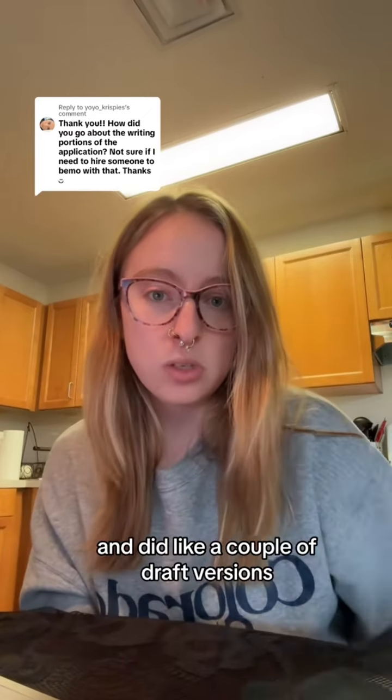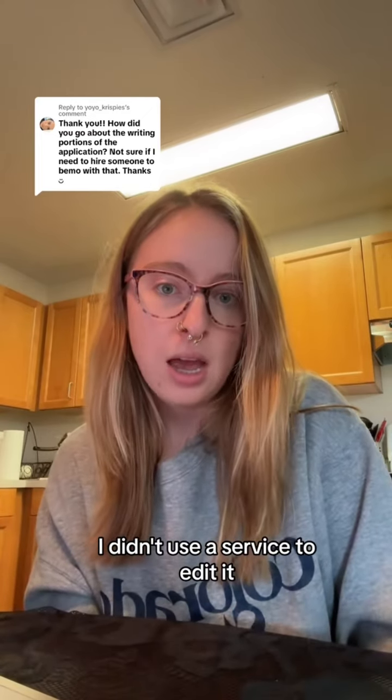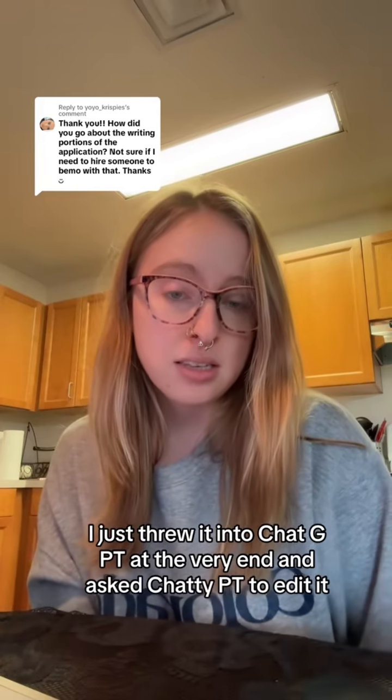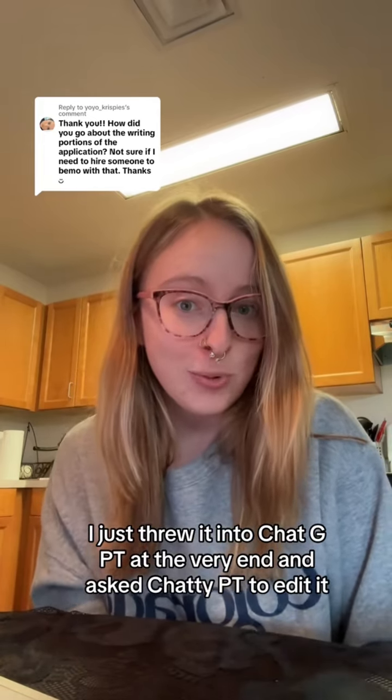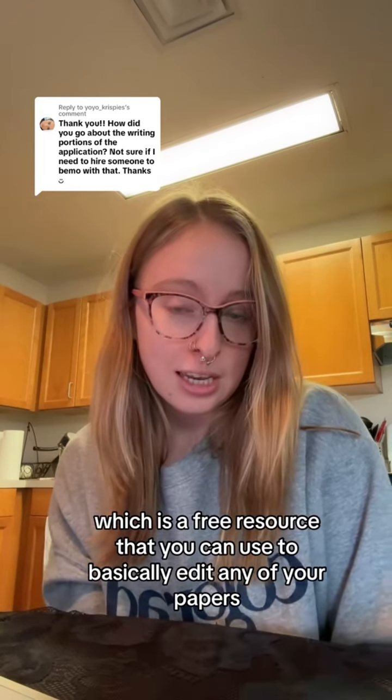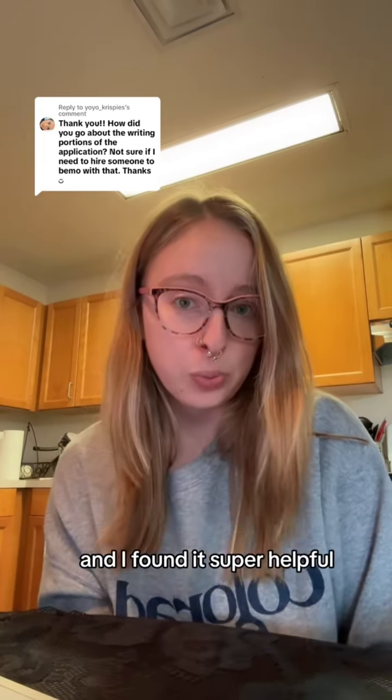I didn't use a service to edit it. I just threw it into ChatGPT at the very end and asked ChatGPT to edit it, which is a free resource that you can use to basically edit any of your papers, and I found it super helpful.